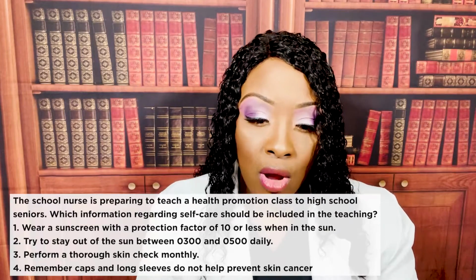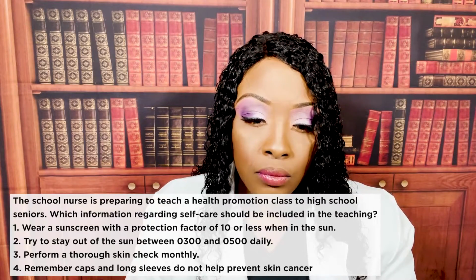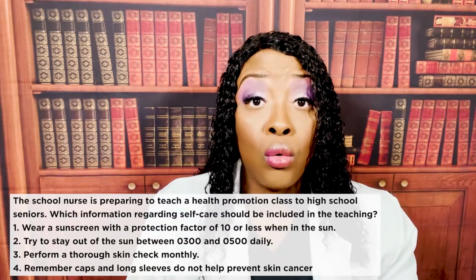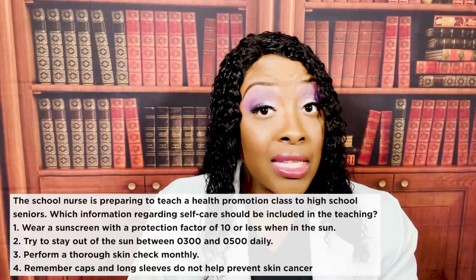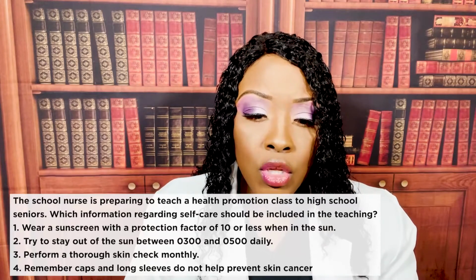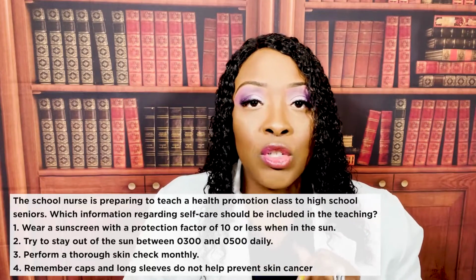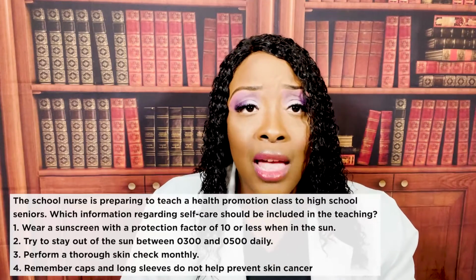Now let's look at our wrong answer choices. 1, wear sunscreen with a protection factor of 10. No, it needs to be 15 or more, not 10 or less. So that's wrong. 2, stay out of the sun between, notice it said 0300 and 0500. That's 3 o'clock in the morning and 5 o'clock in the morning.